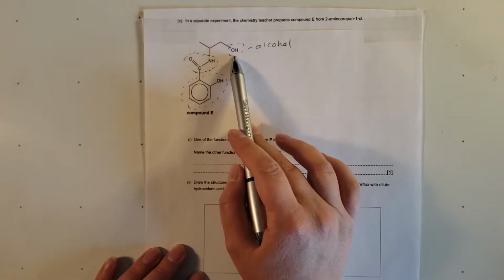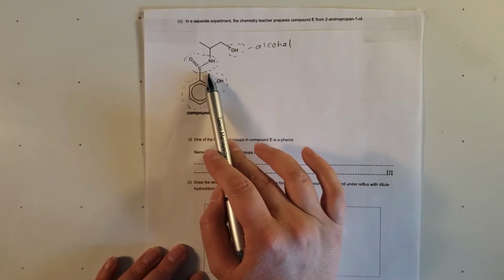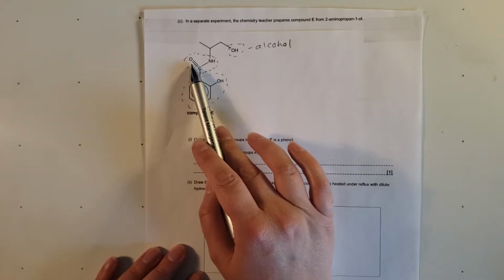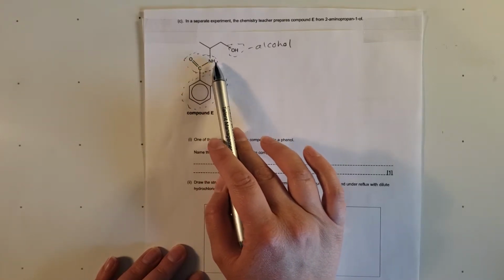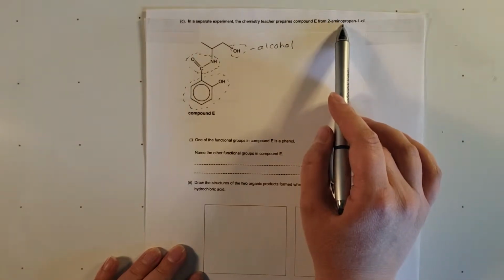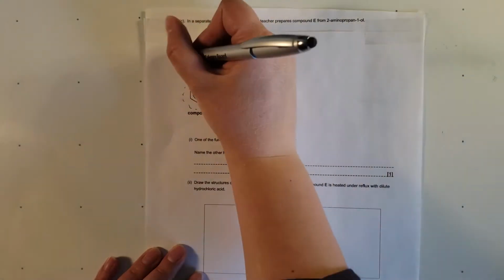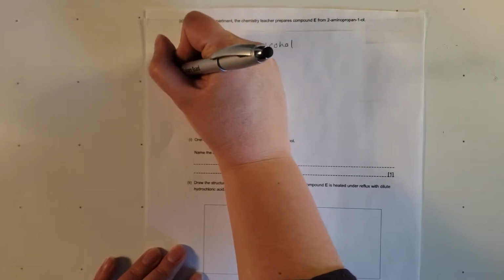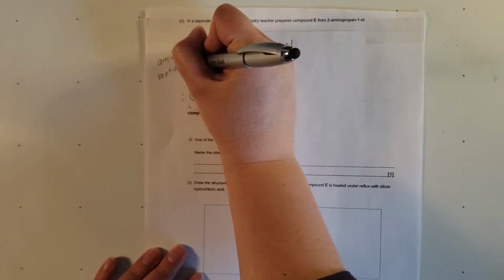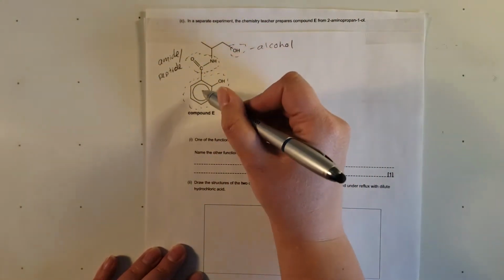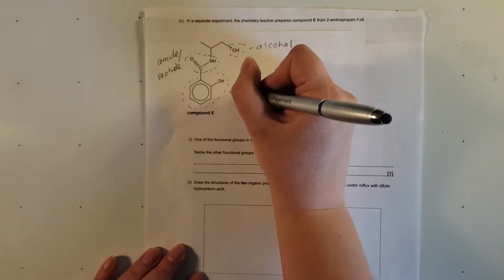We have this functional group here, your alcohol, and this one here, which hopefully you now recognize as an amide. Your carbon double bonded to an oxygen, also bonded to an NH, or amino in the name, related to amino acid and peptide bonds. Peptide, amide, same type of functional group. And then this one here, your benzene ring with an OH, is your phenyl.